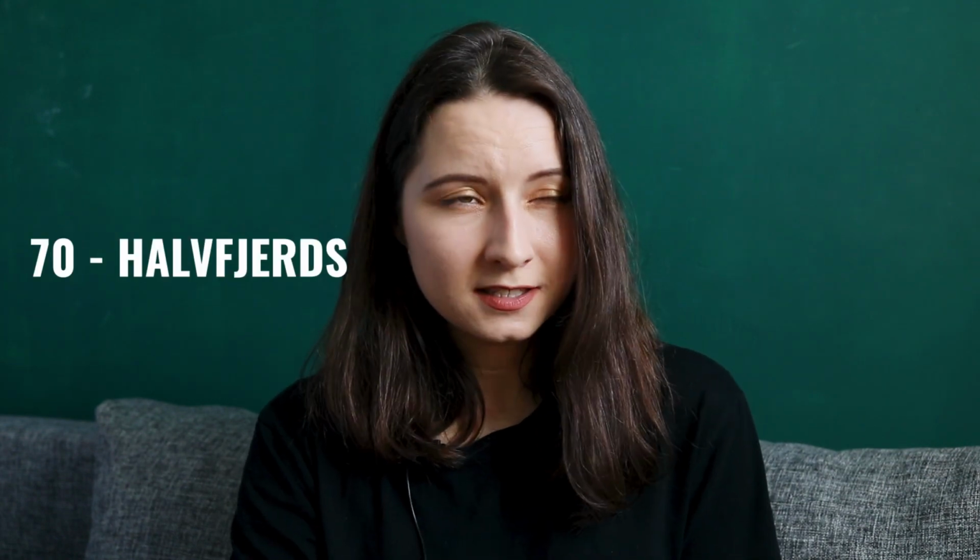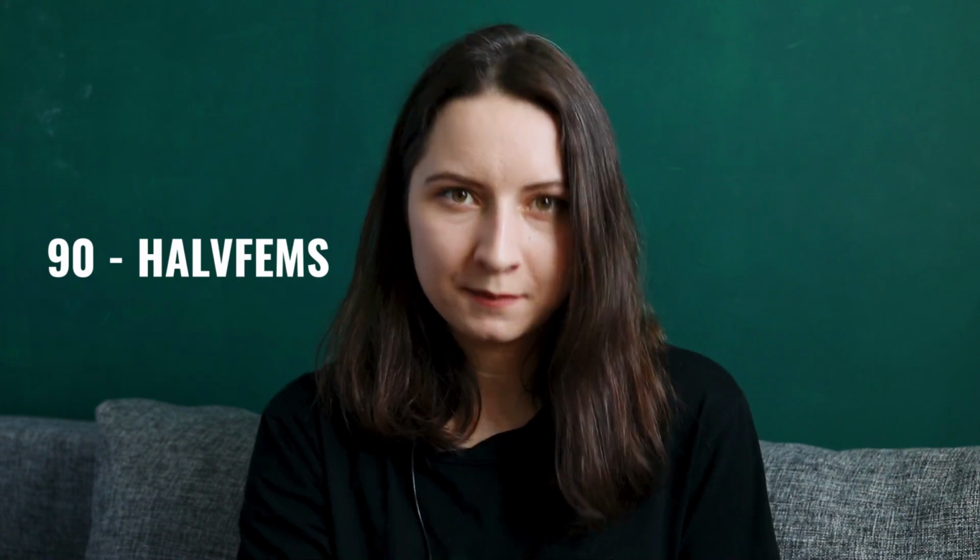And then you get to 50, and that's where the second tricky part about Danish numbers starts, which is the fact that you have three numbers that look very similar. The first part is pretty much the same: 50 is halvtreds, 70 is halvfjerds, and 90 is halvfems.